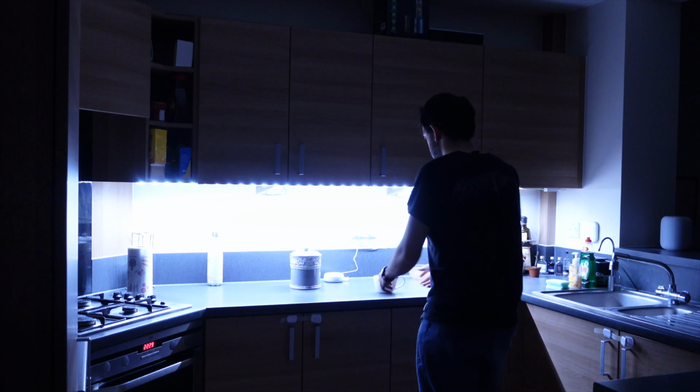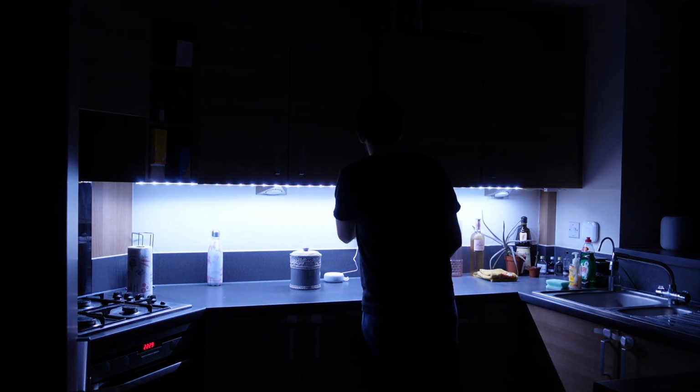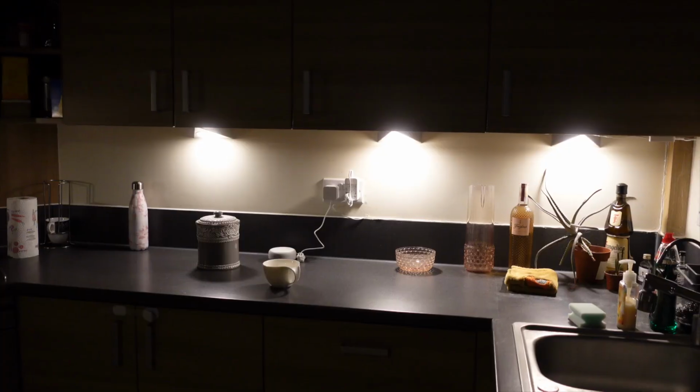So when you're maybe going for a snack at nighttime in the kitchen, instead of having those bright LED lights that you can't really dim, you have this beautiful light strip that you can control. You can automatically set it at a certain brightness level at nighttime.